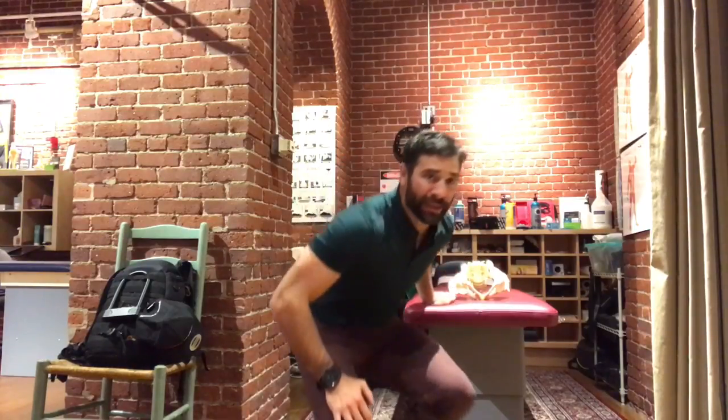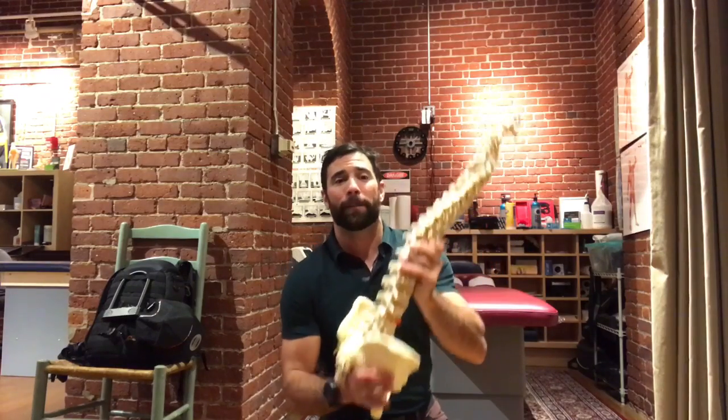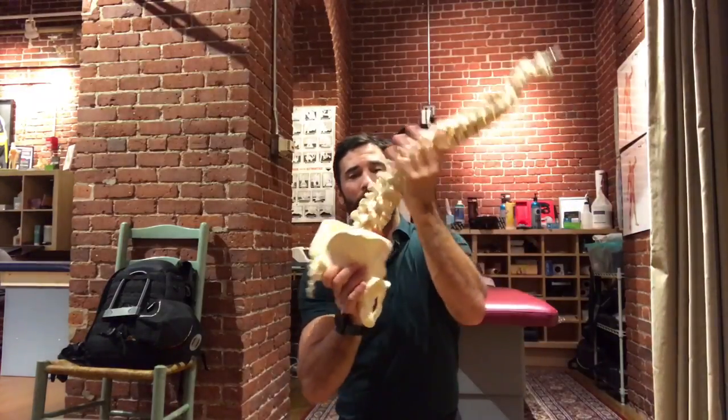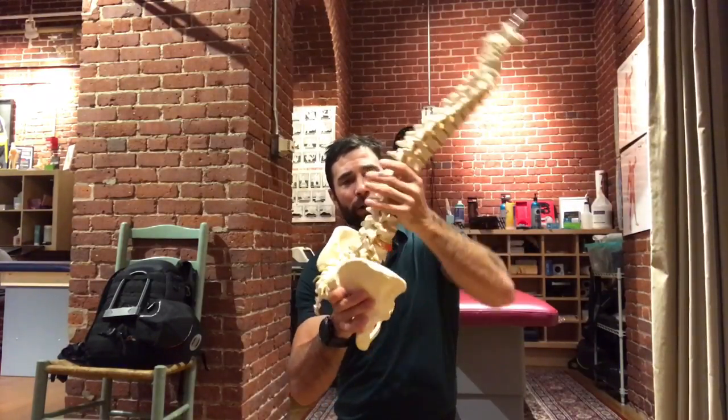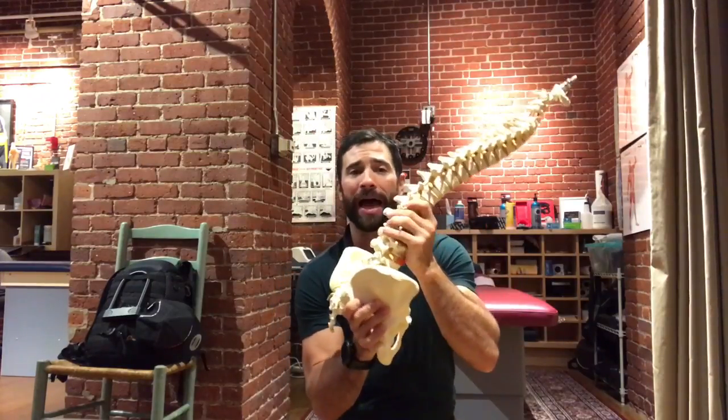Why can we get away with it when we're not loading? All right, we can get away with it when we're not loading because these tissues are resilient, right? They got us to the point where we are at in our life, right? And we're able to bend and come back and forth and load the front of these tissues, this disc material, right? We can do that, right?